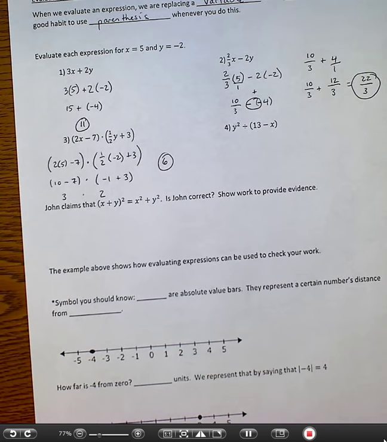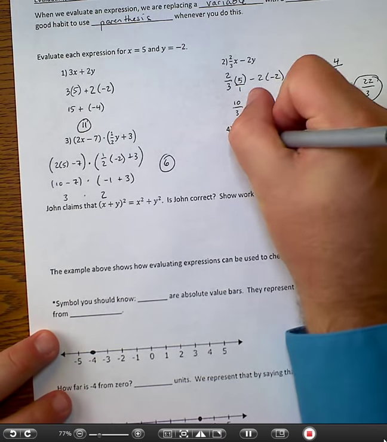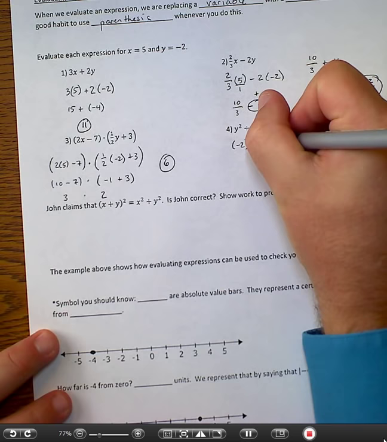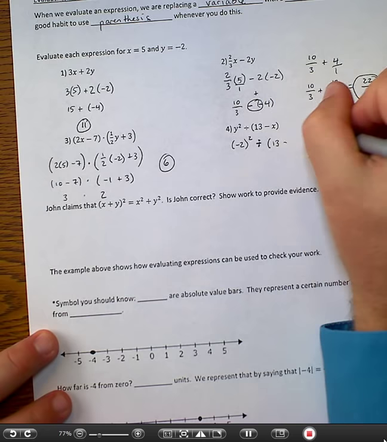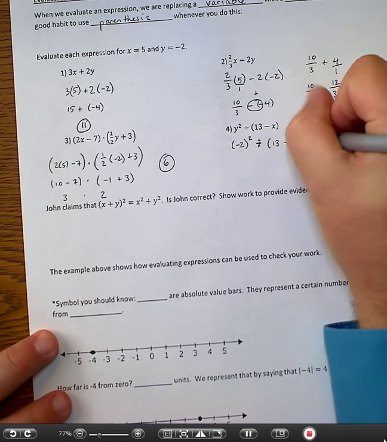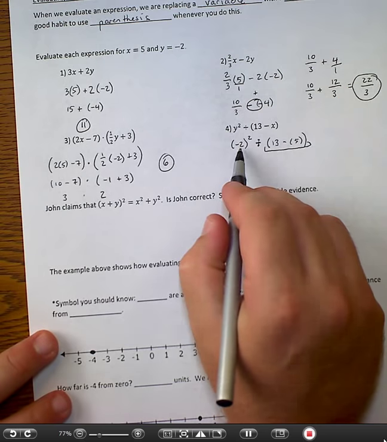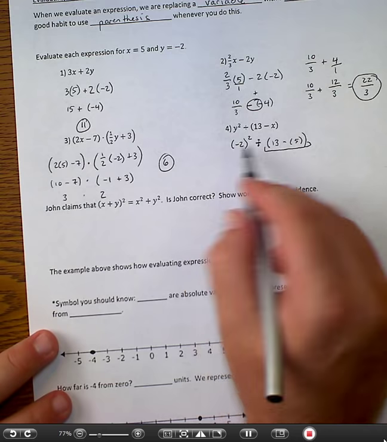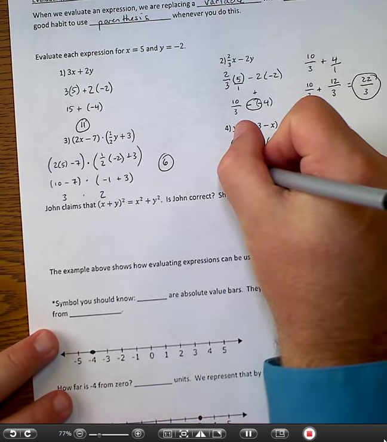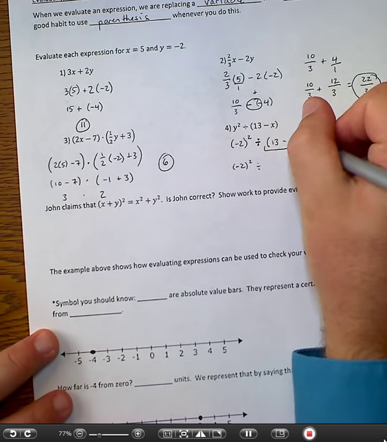And last one here, y squared, that's -2 squared, oops, divided by, sorry, that's my mistake, 13 minus x, but x is 5. So I'm going to do my parentheses first. Now, you'd think, well, there's parentheses right there, but I can't simplify what's in the parentheses right there. It's just a number. But this one I can. So -2 squared divided by 13 minus 5 would be 8.